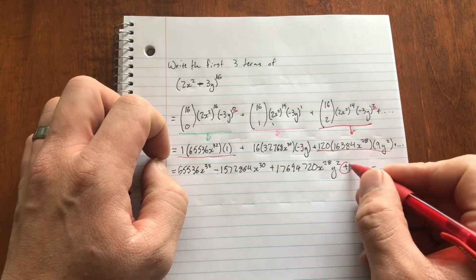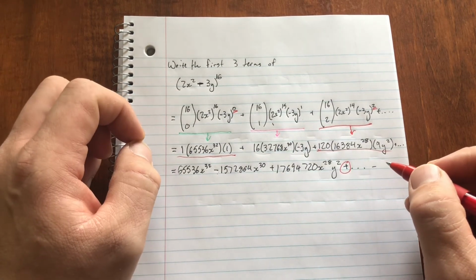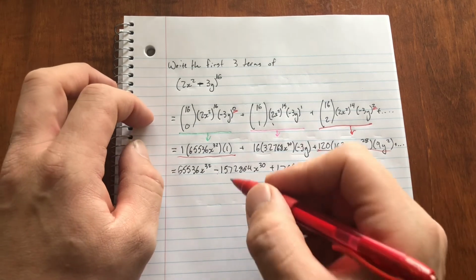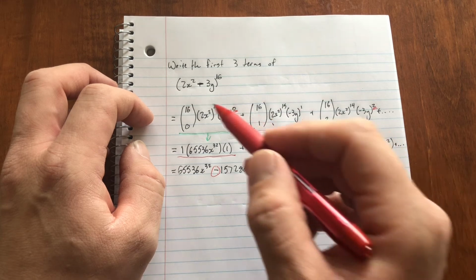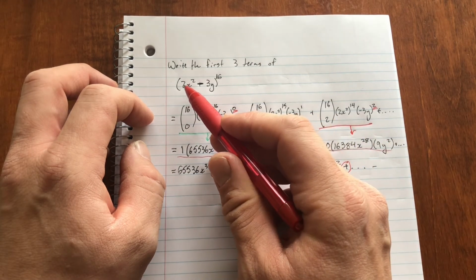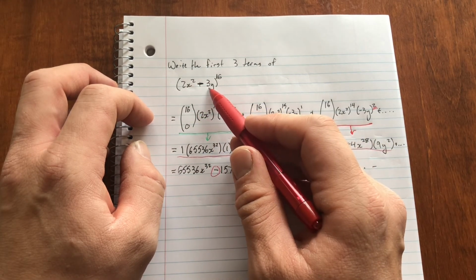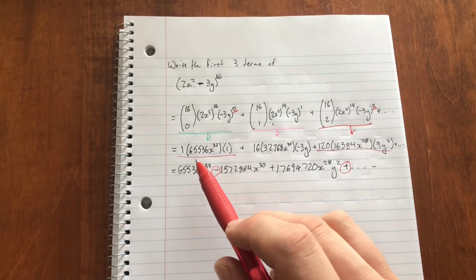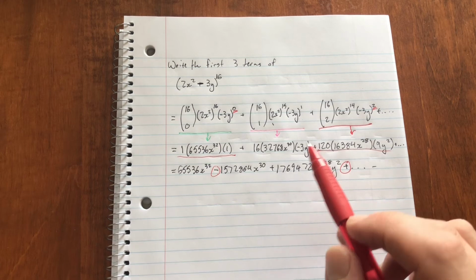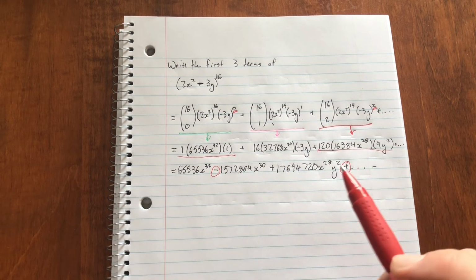This sign is going to end up being a negative sign. And in fact, what we'll notice is that the signs will alternate. That'll happen regardless of whether this one is negative or this one is negative. If the first term is negative, your odd terms, so the first and third, would be negative and every other one would be positive.